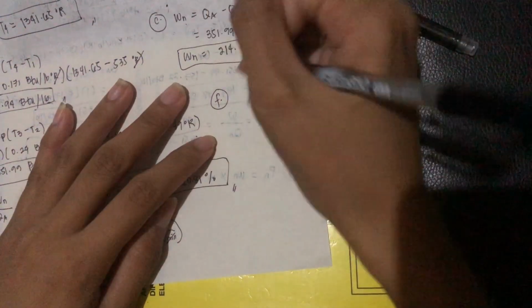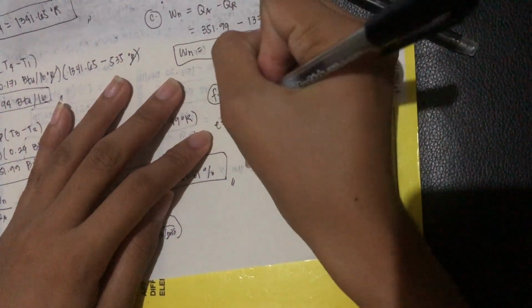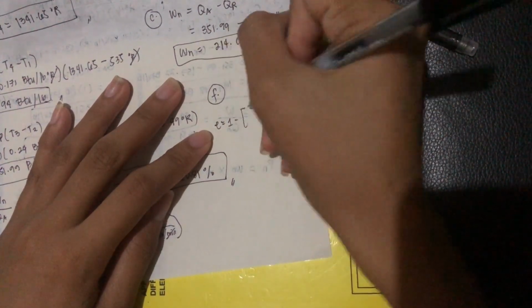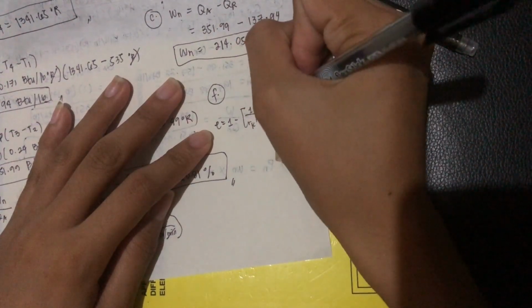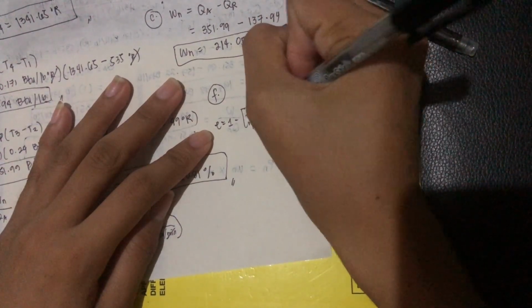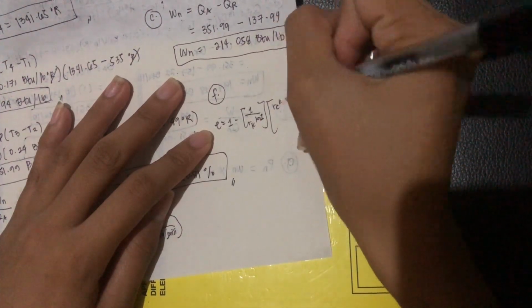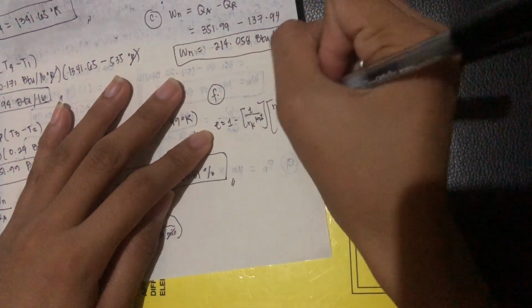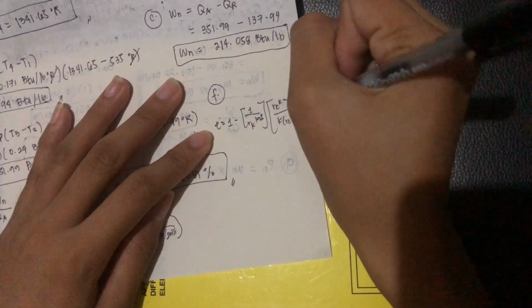The formula we use is E equals 1 minus 1 over r_k to the (k minus 1), times (r_c to the k minus 1) over k times (r_c minus 1).